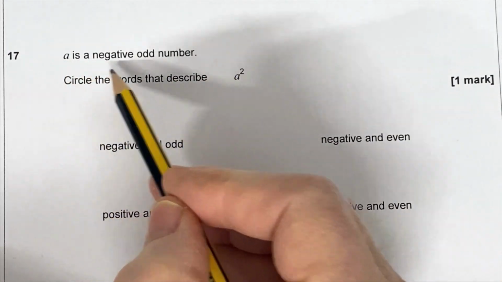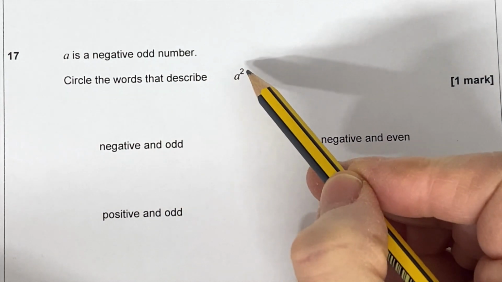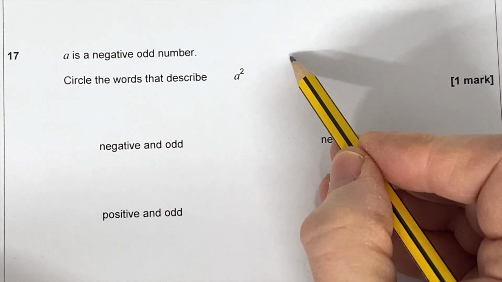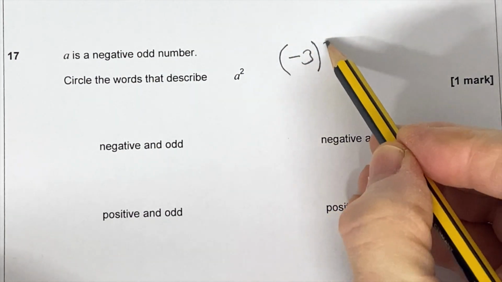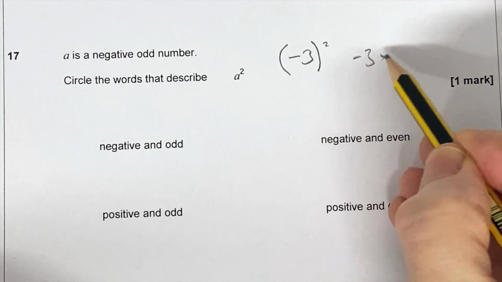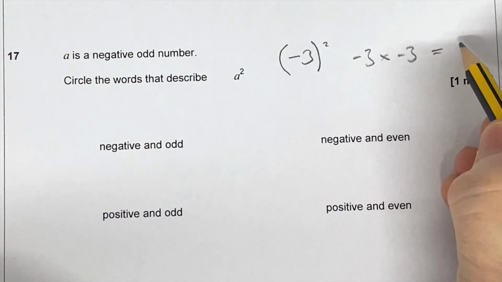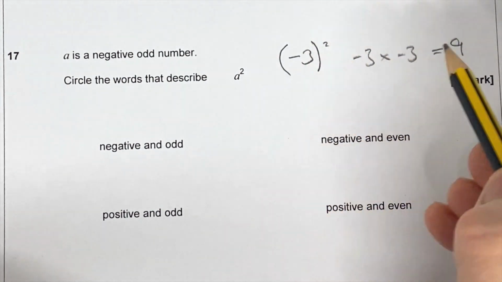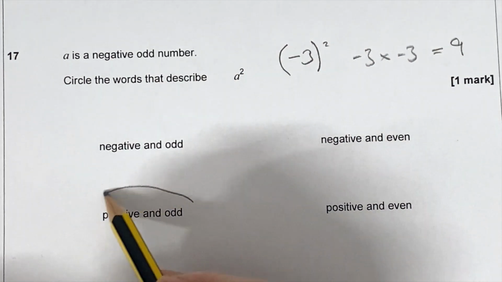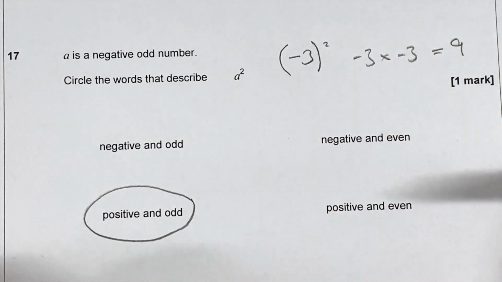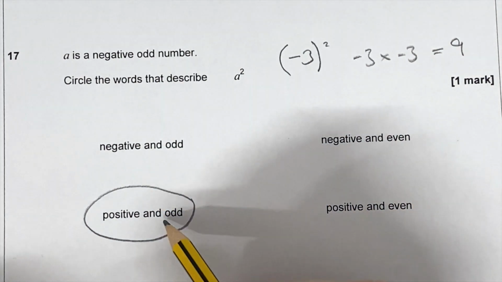Question 17. A is a negative odd number. Circle the words that describe a squared. Well, let's take a negative odd number. Let's take minus 3. It's negative and it's odd. But as soon as we square it, we've got negative 3 times negative 3. And a minus times a minus is a plus. So that becomes plus 9. So negative 3 squared is plus 9. Look at the options. It has to be that one. It's a positive number, but it's an odd number. That's positive, negative, negative, but that's even, so it has to be that one.